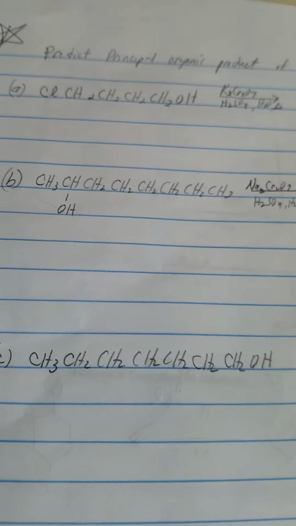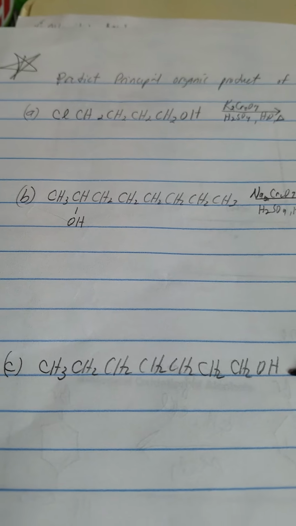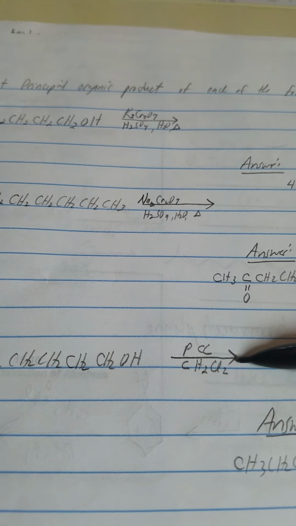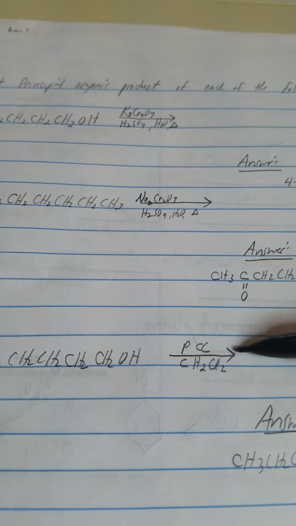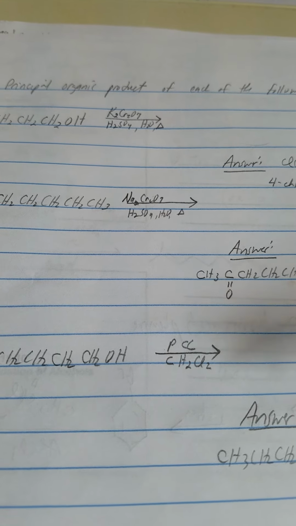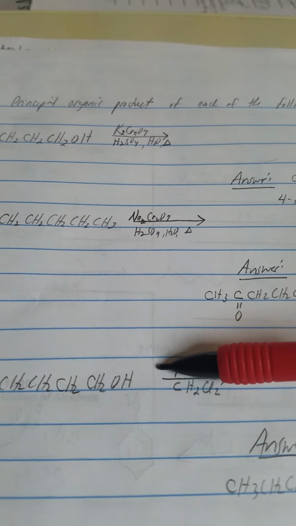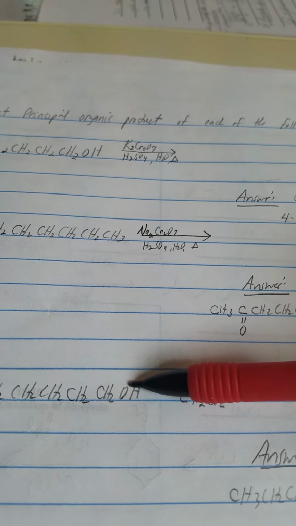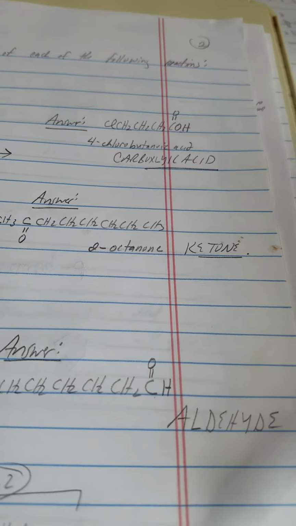For our last example, we have another primary alcohol, but this time we're going to be using the PCC, or you could have used the PDC, it doesn't matter, in the presence of the dichloromethane. And since this is a weaker oxidizing agent, then our primary alcohol is going to form an aldehyde.